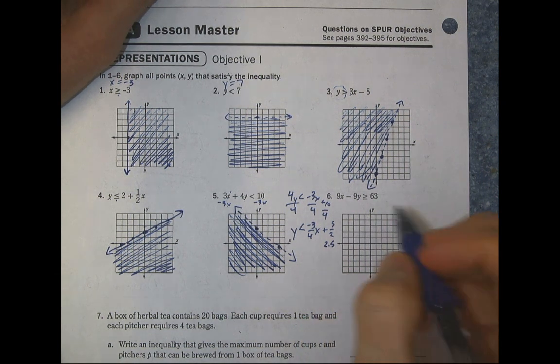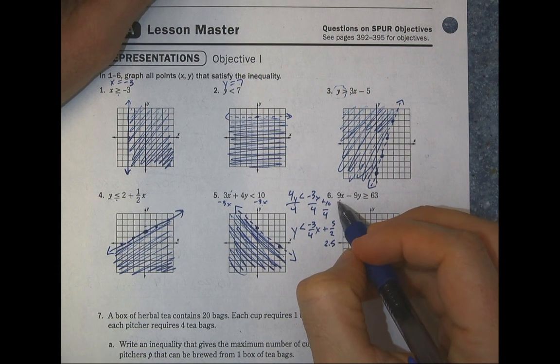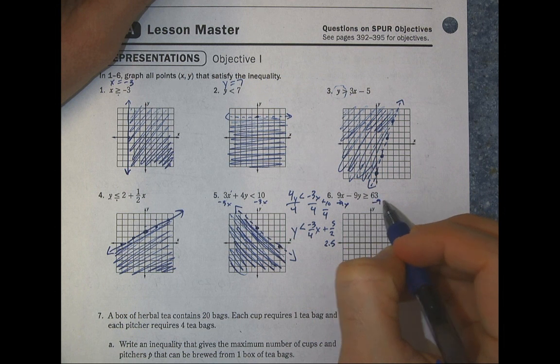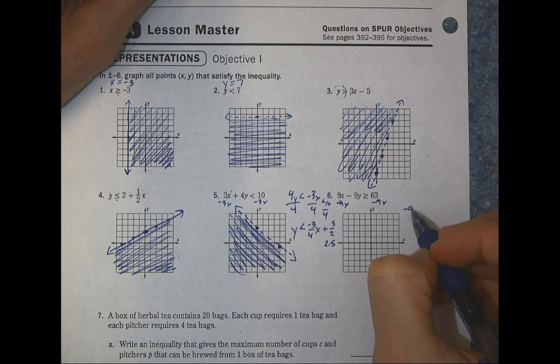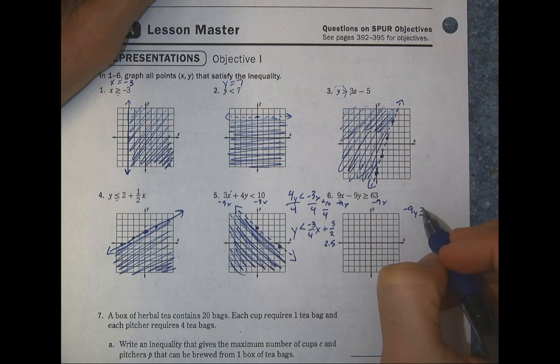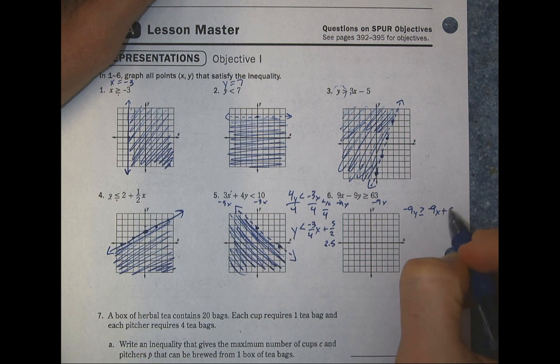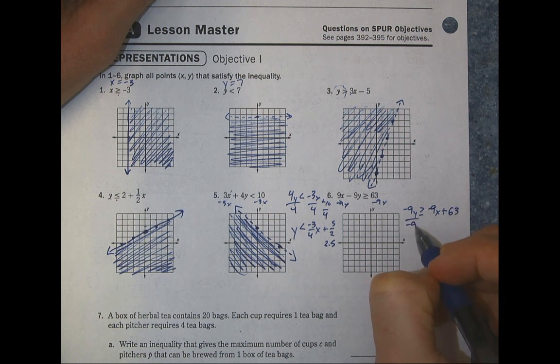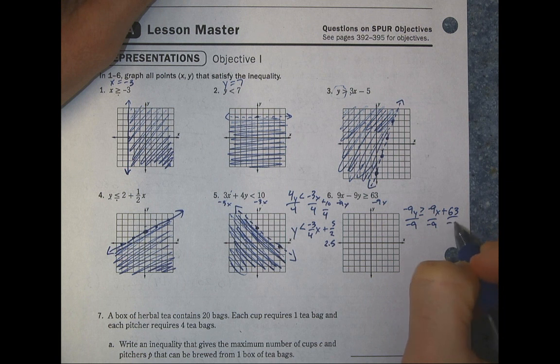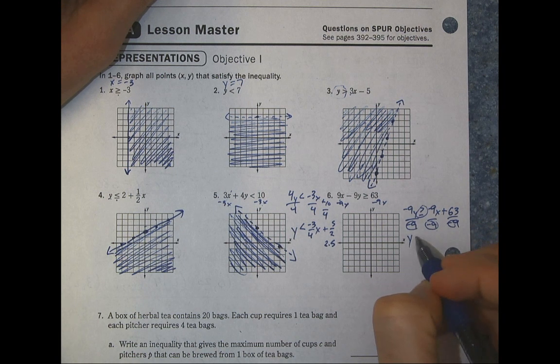All right, number 6, again, I need to get this in good form. I'm going to minus 9x, trying to isolate my y value. So it's going to say -9y. Now when I see that, I know I'm going to have to divide by a negative. So this will flip and become a less than. I've got -9x plus 63. When I divide by -9, dividing by a negative, this has to flip. So y is less than or equal to.